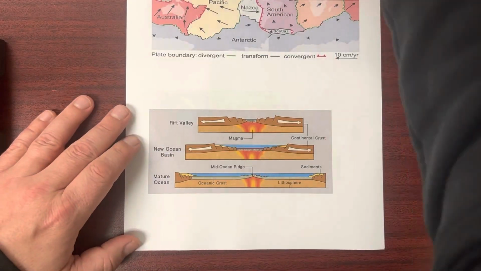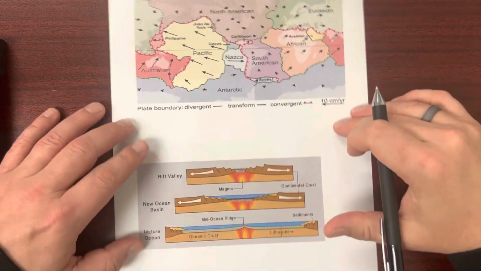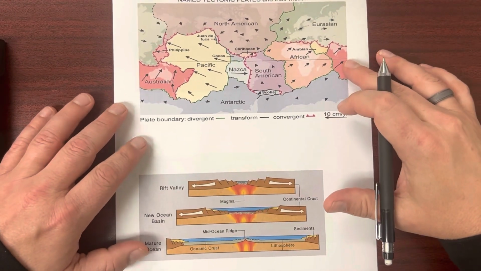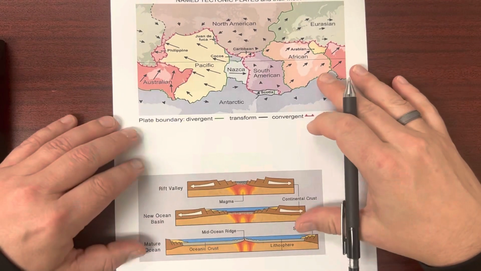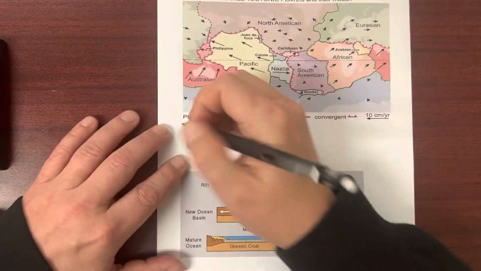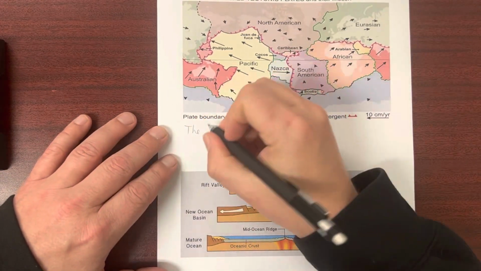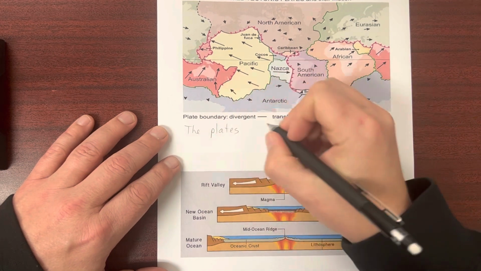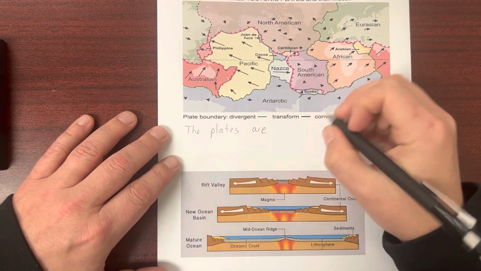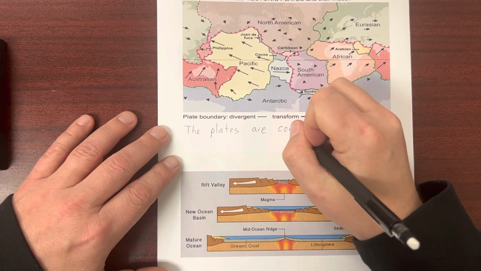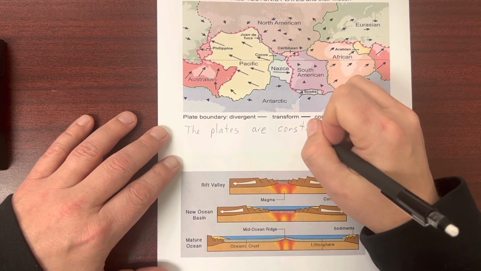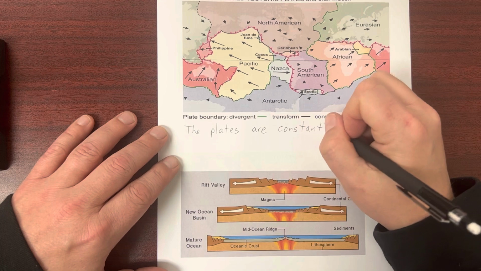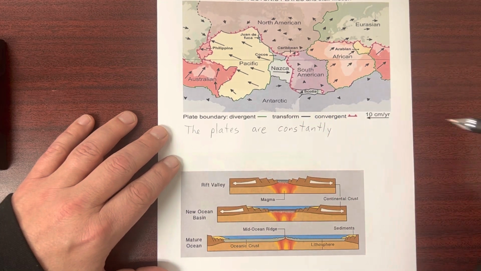Now, when I say that they're all pushed up against each other, we have to remember that they're also constantly in motion. That's what you're seeing here. This image shows the different plates and the different directions that they're moving in. And some plates are moving faster than others. It just depends.